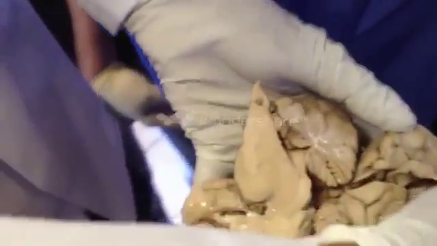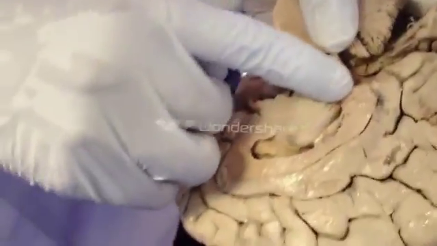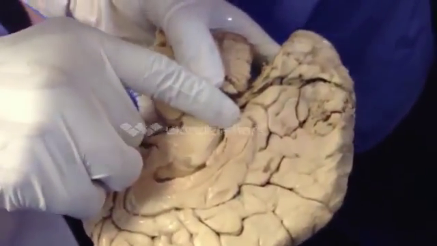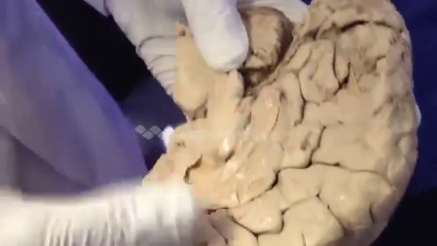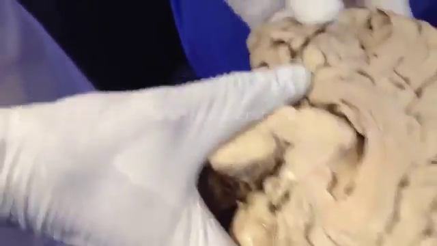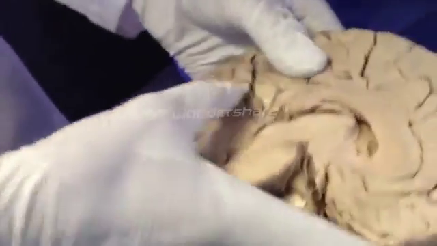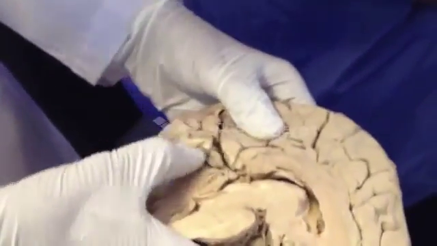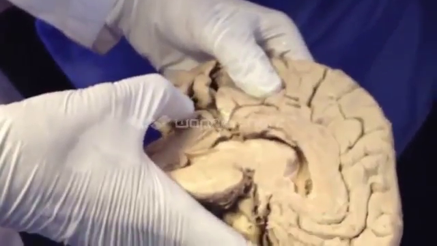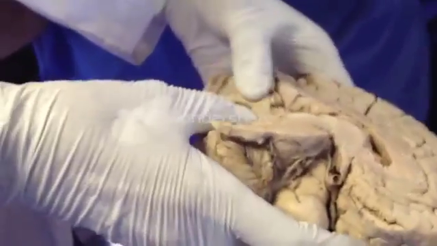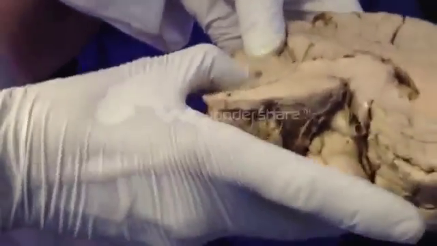The parieto-occipital sulcus starts from the medial margin and curves all the way down on the medial surface towards the splenium of corpus callosum. It goes towards the splenium of corpus callosum. And when it is going down, it is met by another sulcus, which you will see just now. Here. This sulcus. This runs obliquely posteriorly. It's more visible here.